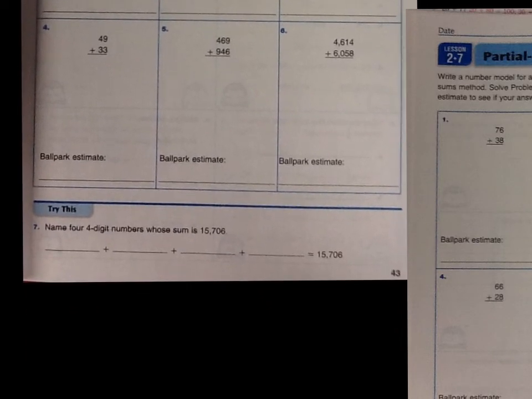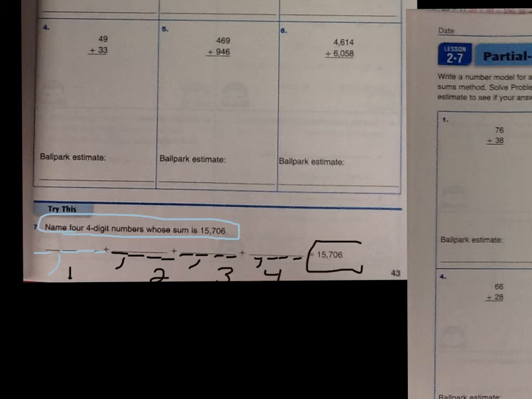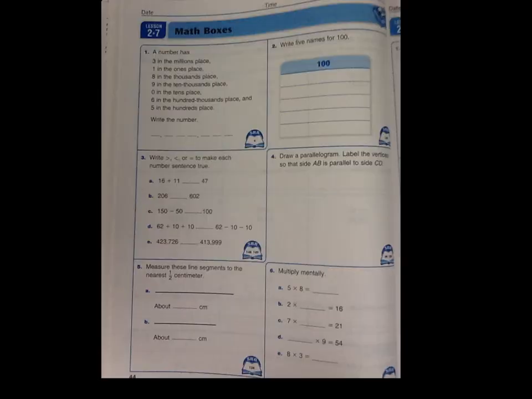Just to explain the try this a little bit, it says name 4 4-digit numbers whose sum is 15,706. So that means you're going to have a 4-digit number here, a 4-digit number right here, 1, 2, 3, 4 with a comma, a 4-digit number here, and a 4-digit number here. And your goal is to have all 4 of those numbers add up to the sum of 15,706. Here's the math boxes that you already should have started this morning and you will finish today during class.